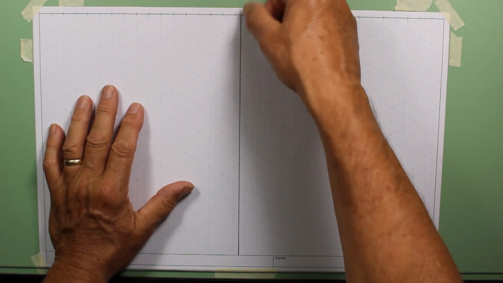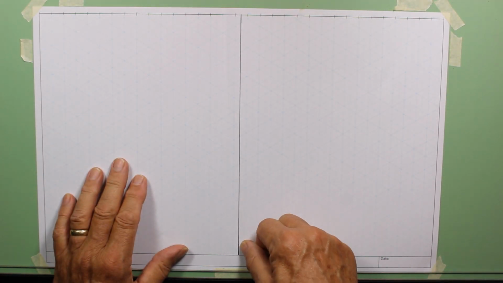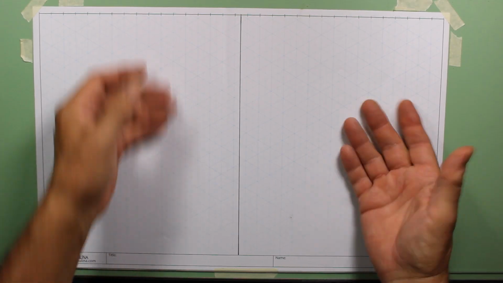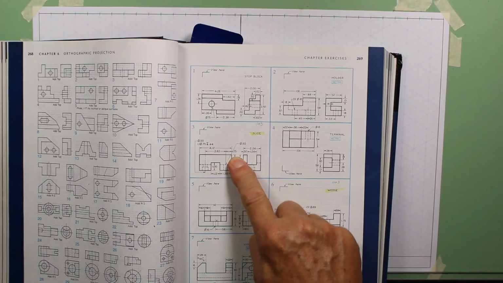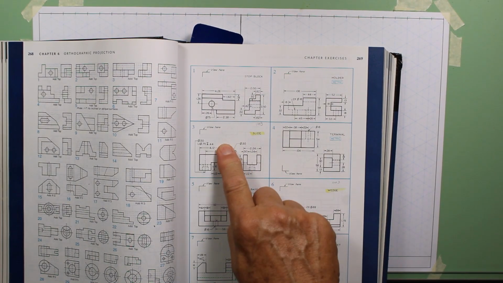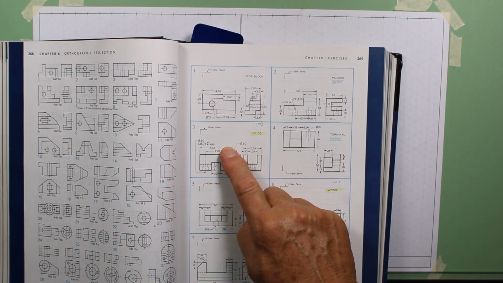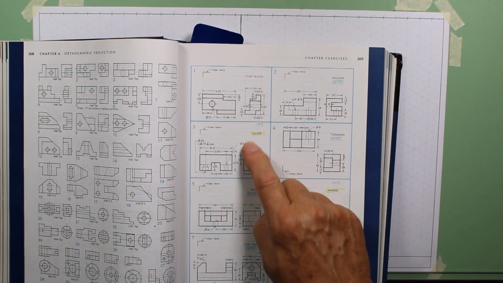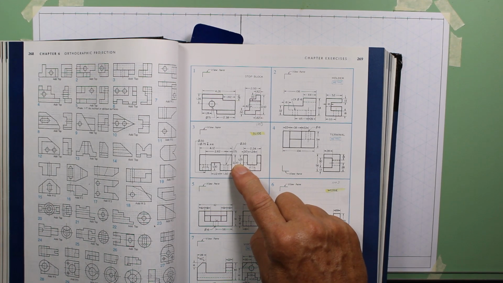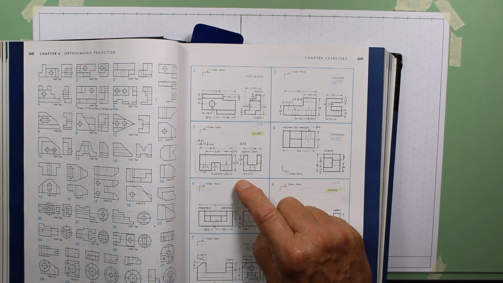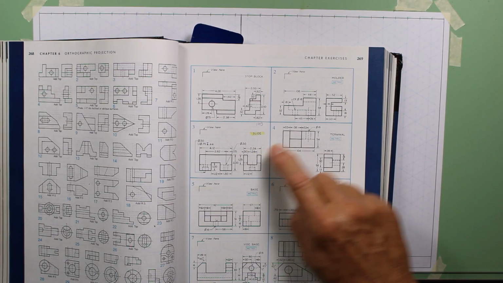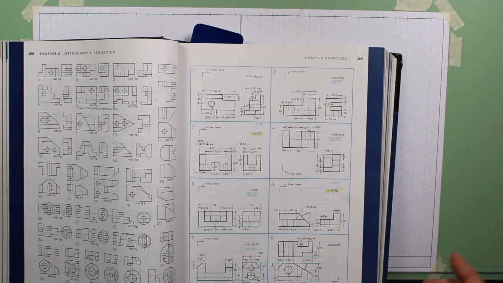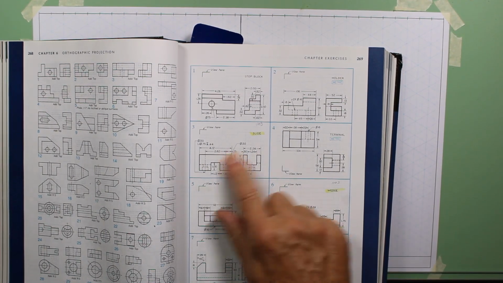Put your paper down and draw a line down the center, dividing it into two equal sheets, because we're going to do two drawings. We're going to start with this one right here. In this version of the book, it's 6.8, drawing number 3, the slide. We've got all the information we need to do an isometric drawing: 4 1/8 long, 2.24 deep, and 2 inches tall. That's the object we're going to draw for the first one.